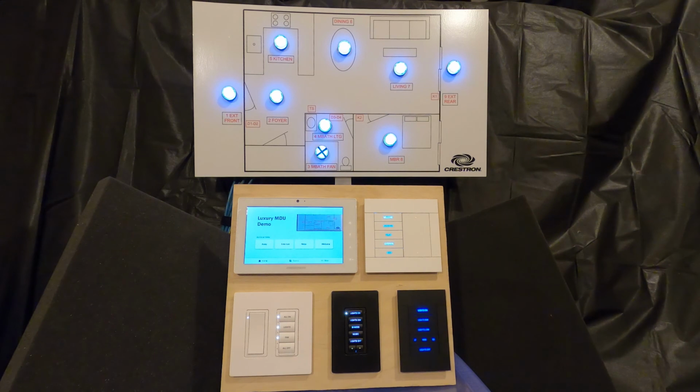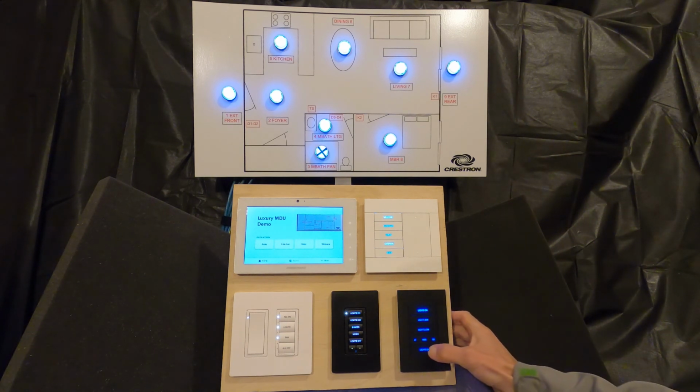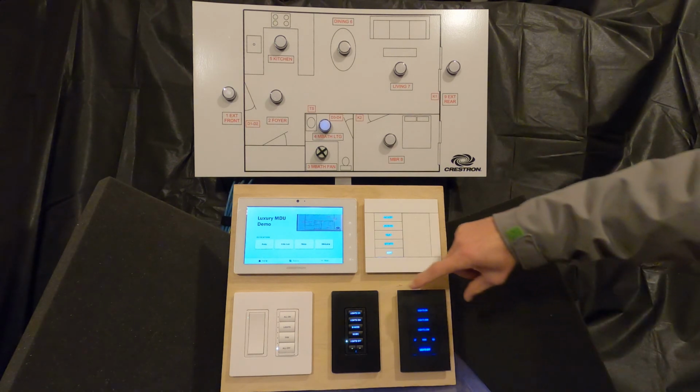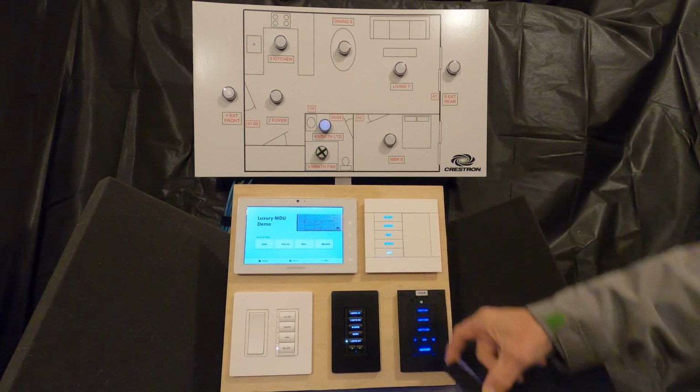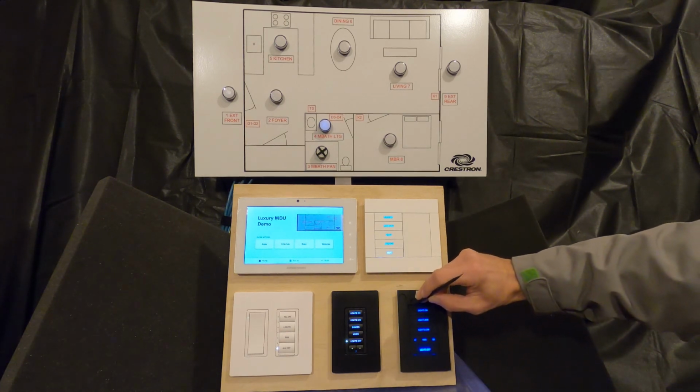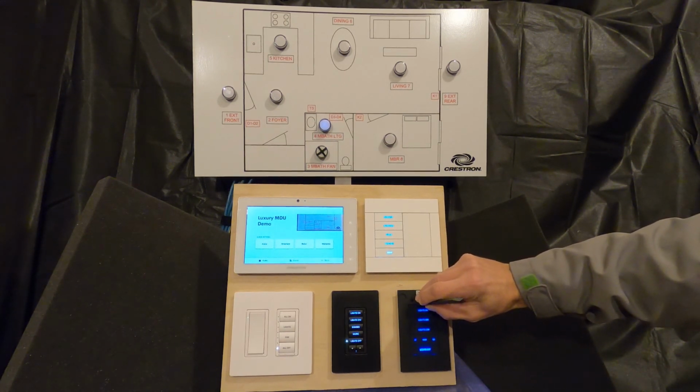Using the display board with all the user interfaces, plus the interactive floor plan, we will test the system. But first, we will demonstrate how to change Horizon keypad backlighting colors by removing the upper trim plate and using the pointed end of the button removal tool to scroll through the different color options.